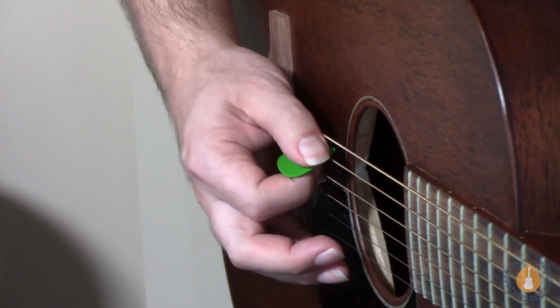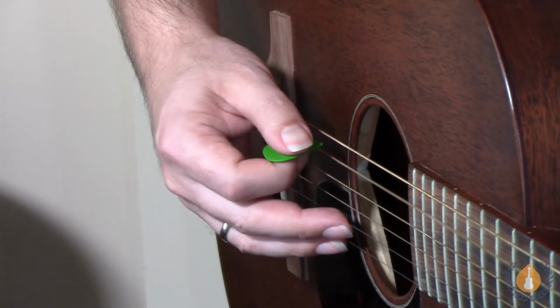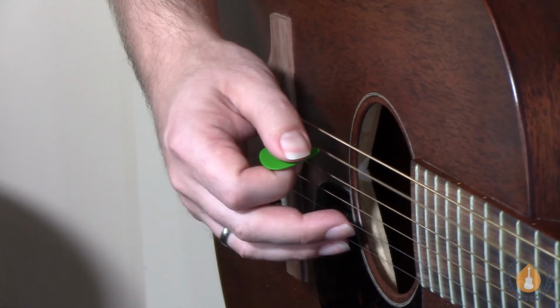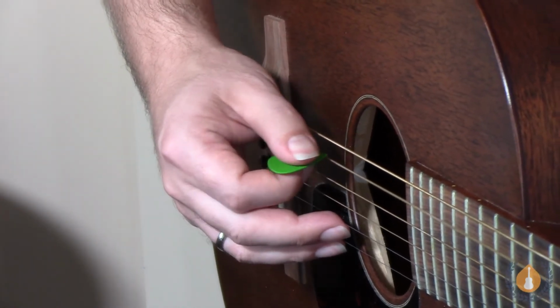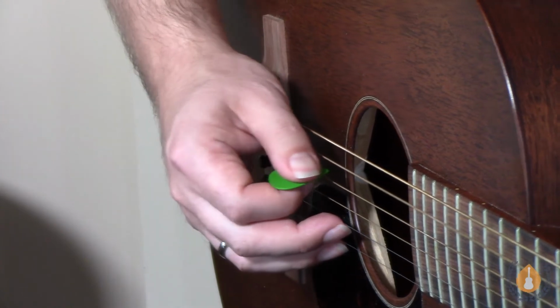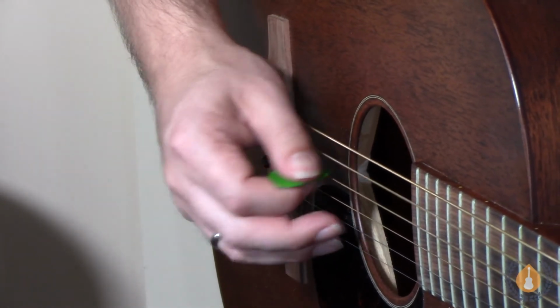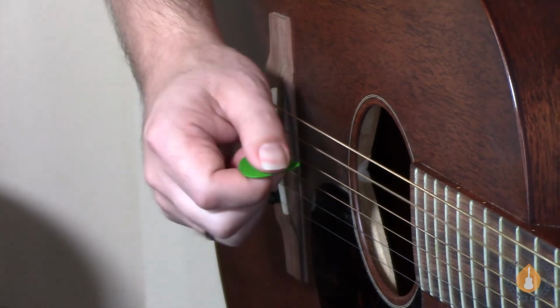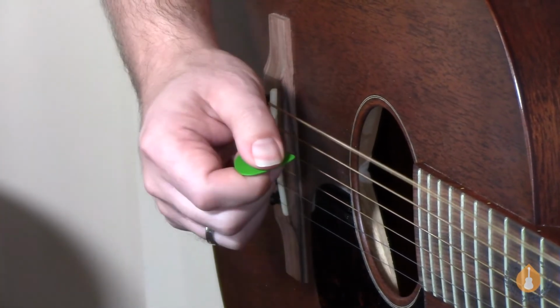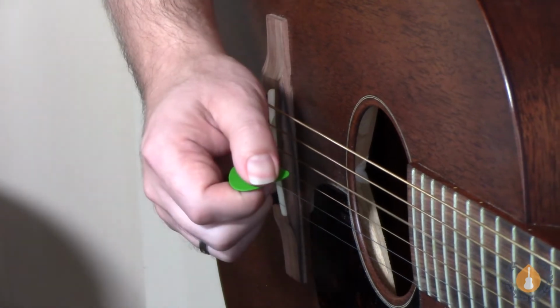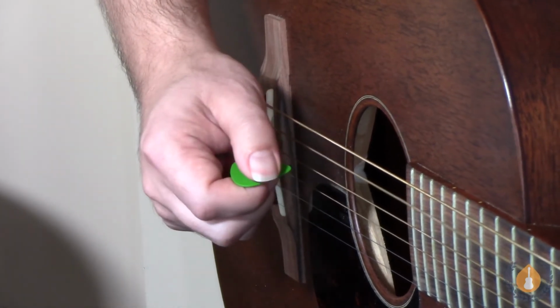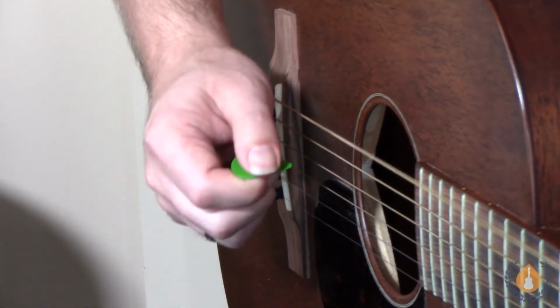1, 2, 3, 4. A, 2, 3, 4. A, 2, 3, 4. And A, 2, 4. A, 2, D. Now D, 2, 3, 4. And D, 2, 3, 4. A, 2, 3, 4. A, 2, 3, 4. E, 2, 3, 4. D, 2, 3, 4. A, turn around and E, 2, back to A.